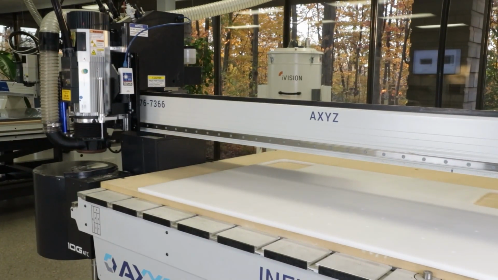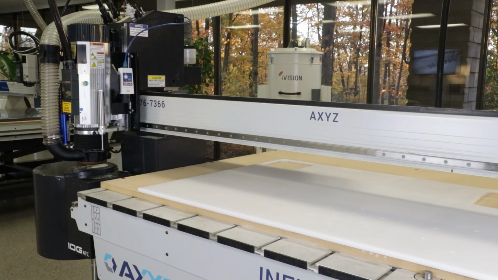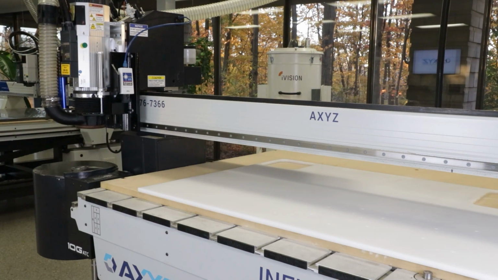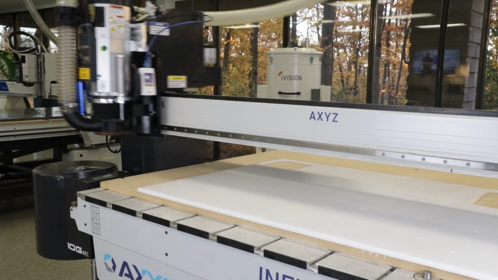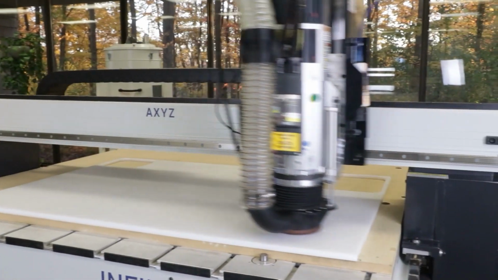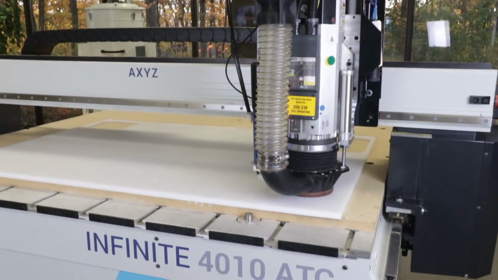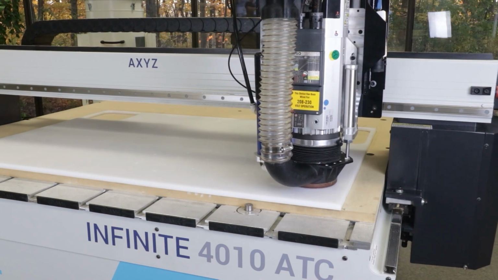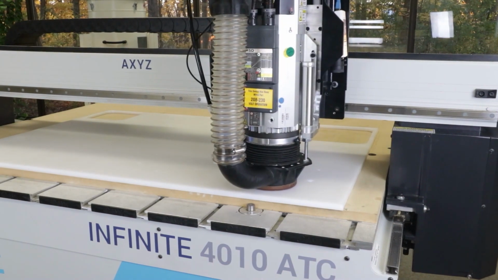You can see at this point we're doing a tool change, and next I'll be switching to a 3/8 bit, again from Untitled, the 63783. Now this tool again, it's designed specifically for cutting plastics, and it gives us the best chip evacuation possible.